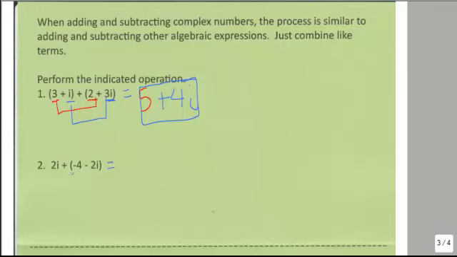So when we look at this one, if you notice, the only real part, the only one that doesn't have an i on it, is this -4. And it's a plus a -4, so we're going to leave it a -4. Then you have a 2i minus 2i. Those two will cancel each other out. So the imaginary part is gone. So you are then left with -4. This is simply combining like terms.